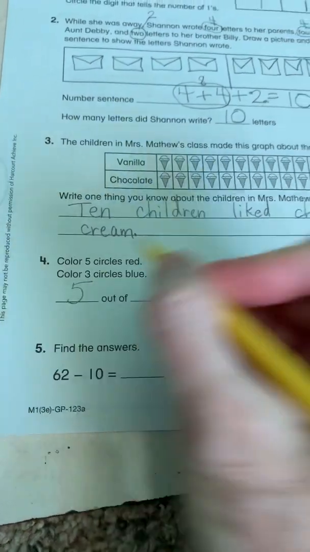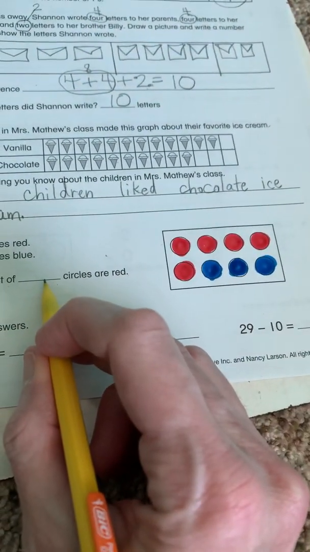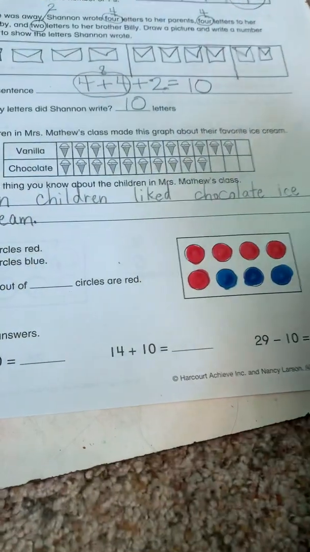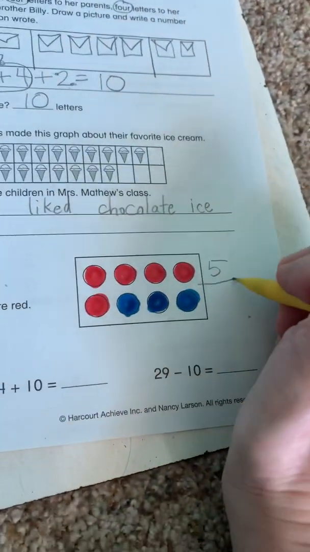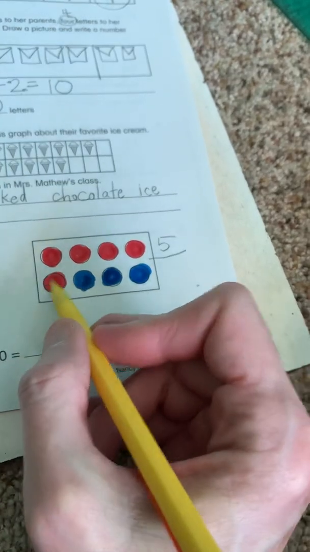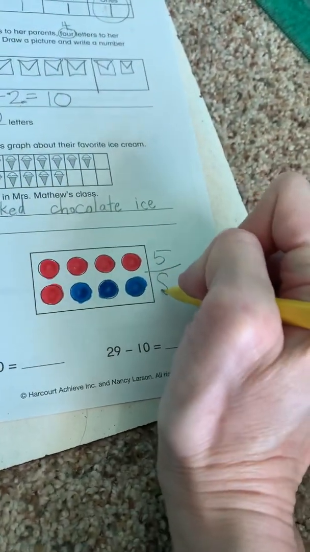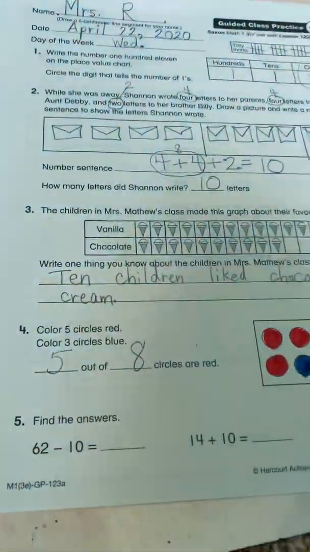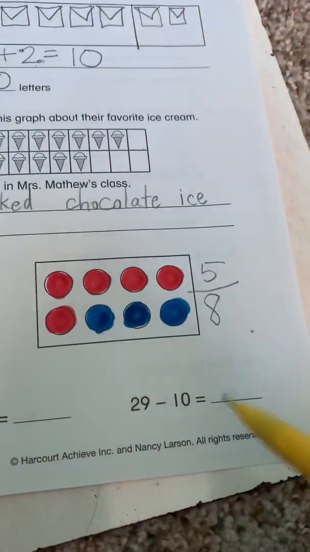1, 2, 3, 4, 5. There are 5 that are red. But remember, for that second number, when you write a fraction, you have to write the whole amount. 1, 2, 3, 4, 5, 6, 7, 8, 2, 4, 6, 8. So 5 out of 8 are red, or 5/8.